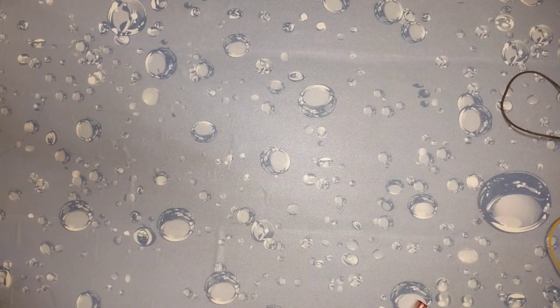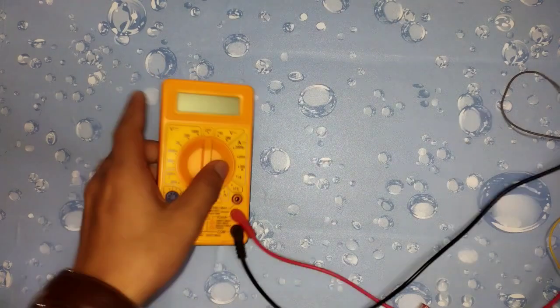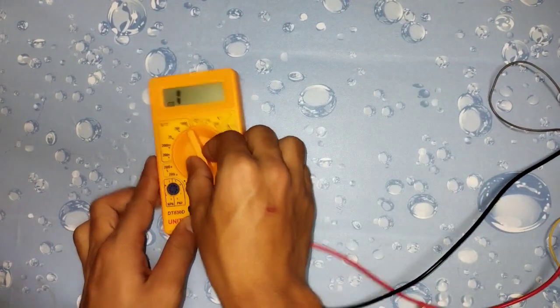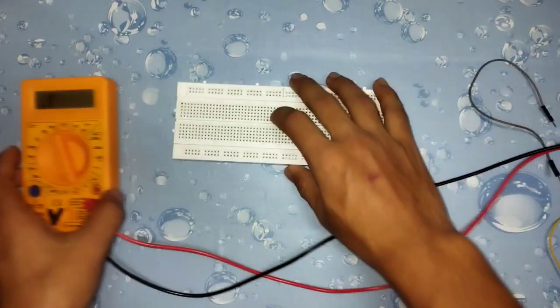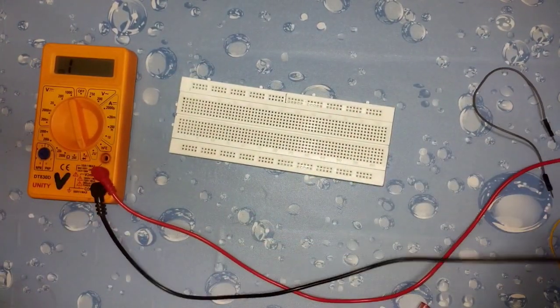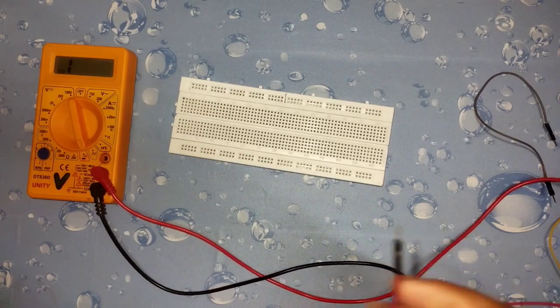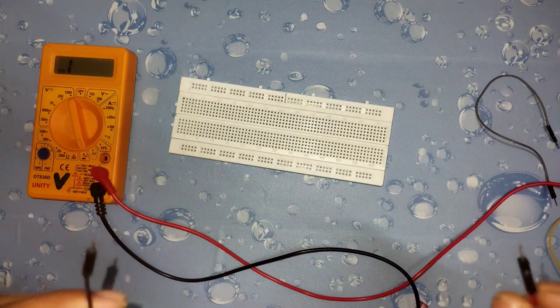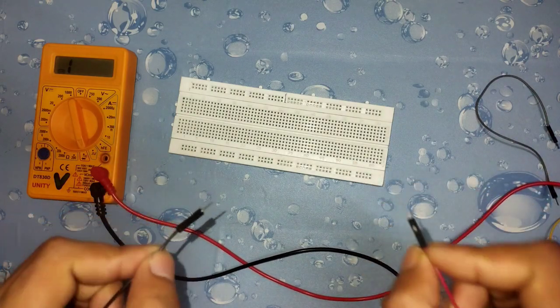We can also check these things with the help of a multimeter. So we will set the multimeter in continuity mode first. The multimeter is in continuity mode, and we have our breadboard here. We have connected our multimeter to two male jumper wires so that we can directly insert our probes into the breadboard.